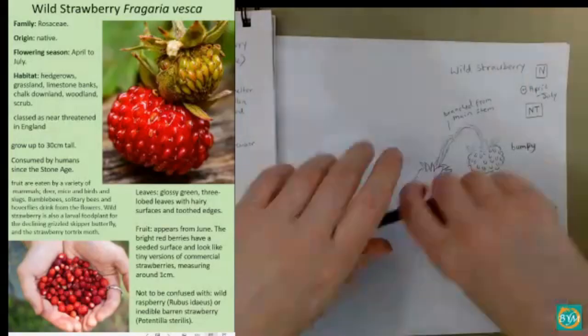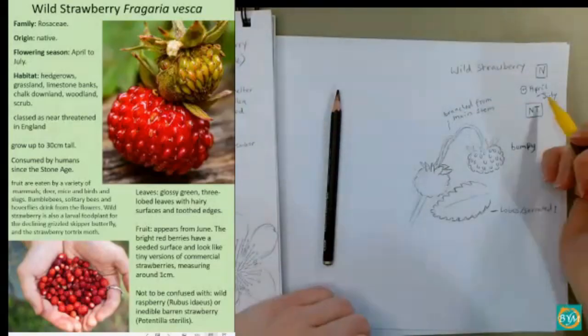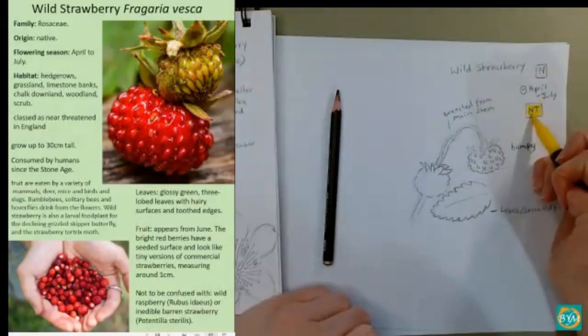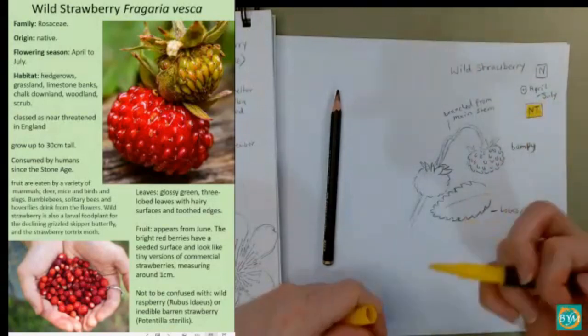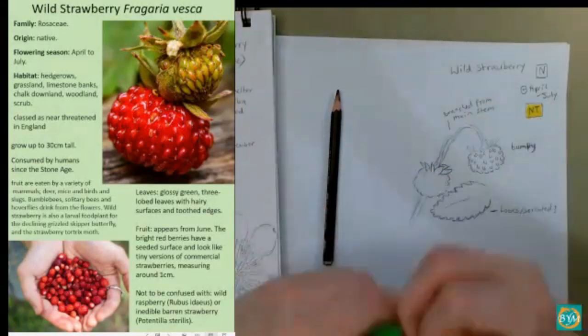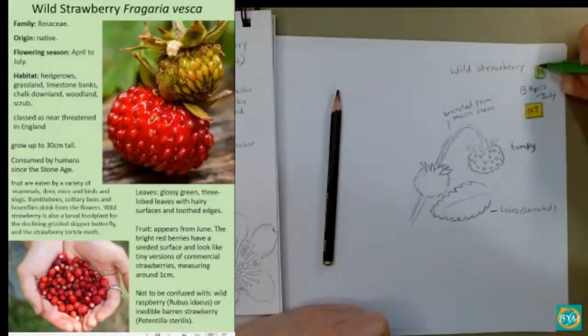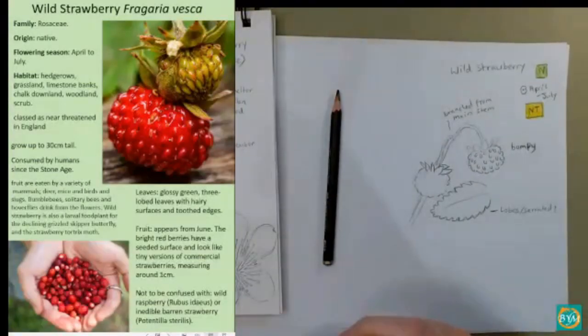So if you want to invent your own little symbols that you'd like to use, absolutely go for it. You don't have to do the same as I've chosen, or any other nature journaling teacher chooses. Invent your own, what works for you. And that way you can make it sort of personal and hopefully remember it a little bit better.